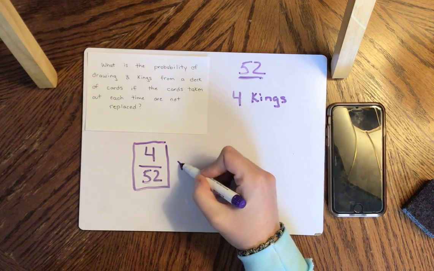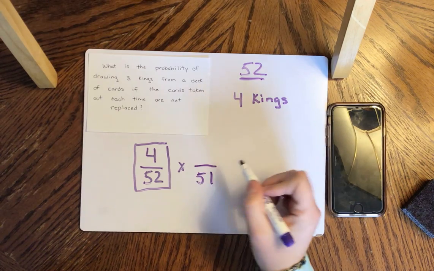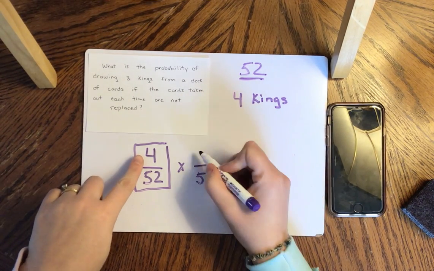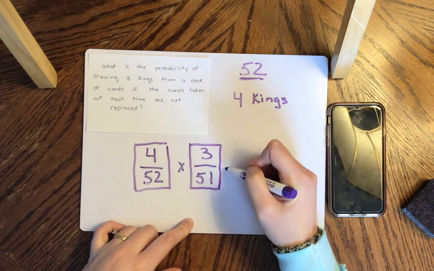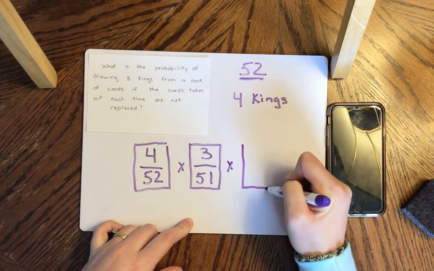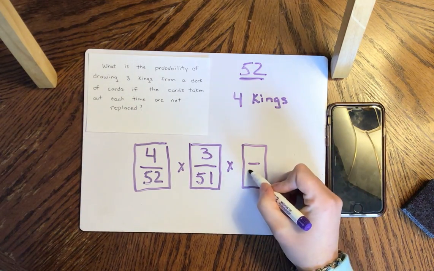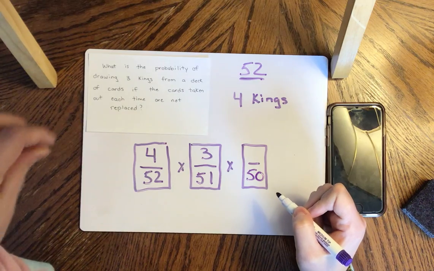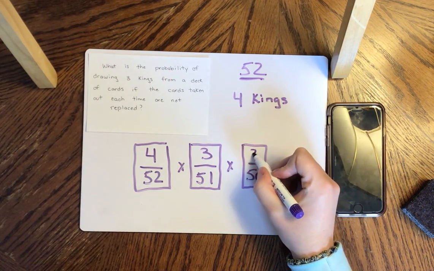On the next try, it says they're not replaced, so now we only have 51 cards. And if the first one was a king, there are only 3 kings left. Okay, now we're on to the third try. I pulled out 2 cards already, so there's only 50 cards left. The first 2 were kings, so there's only 2 more kings left in there.